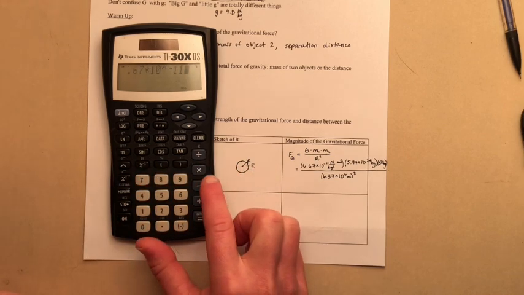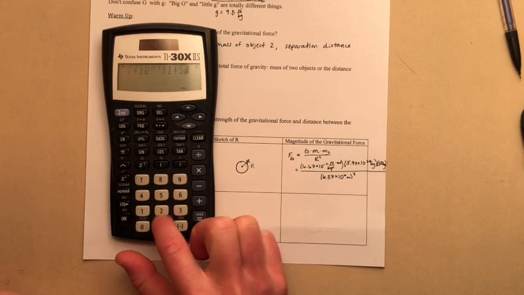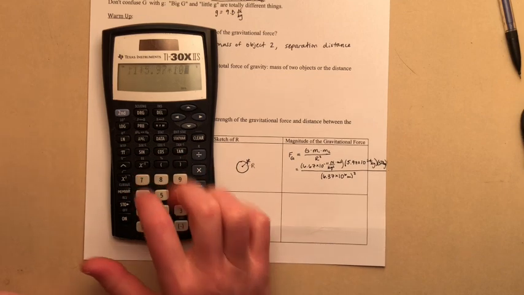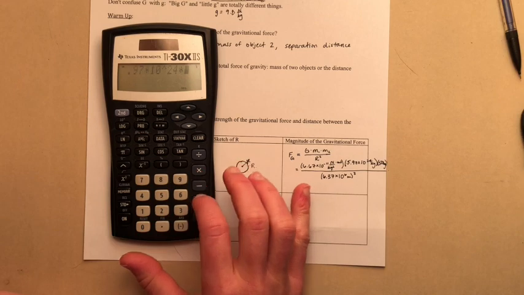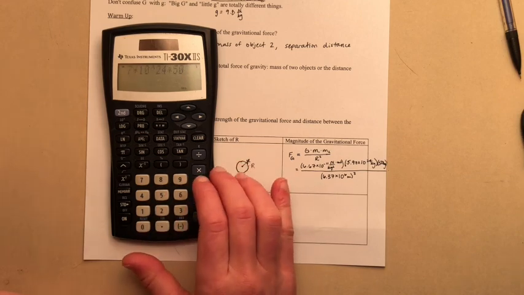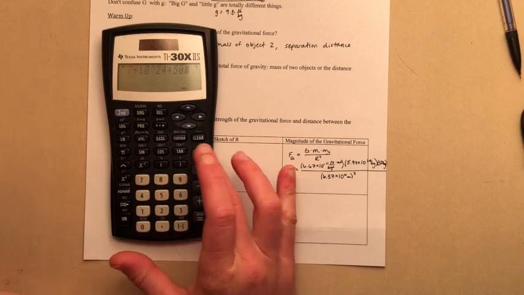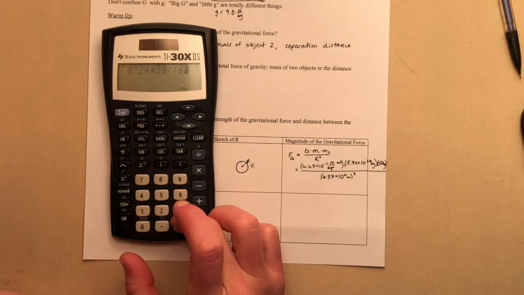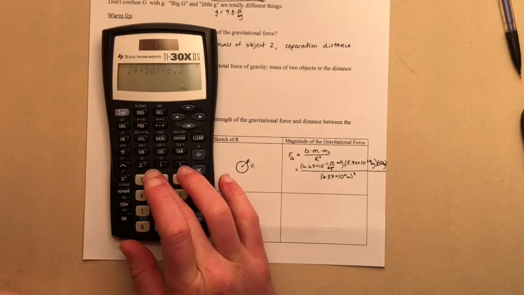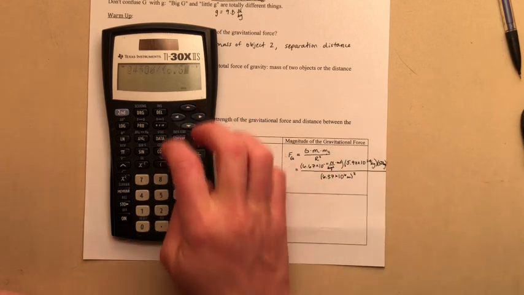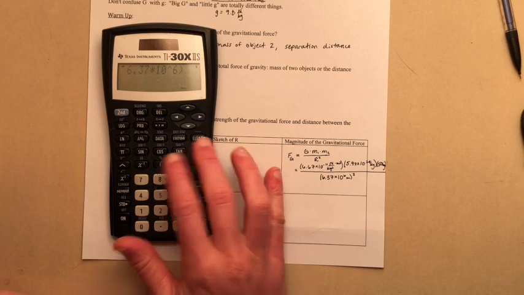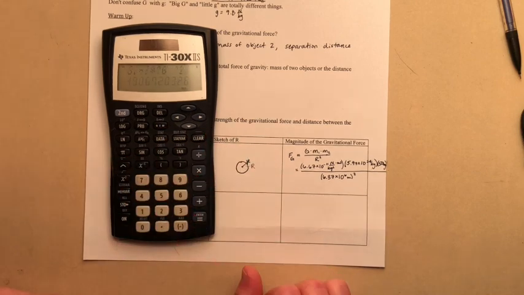So I've gotten in my gravitational constant. Then I'm going to multiply by the mass of the Earth. Then mass of me, and then I'm going to do the division here and then put parentheses and 6.37 times 10 to the 6th, close the parentheses, and then raise that to the second power.